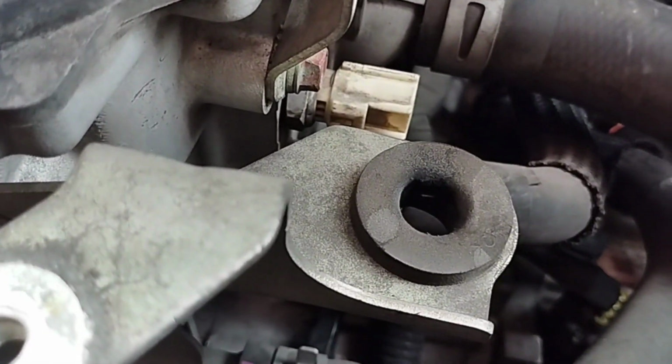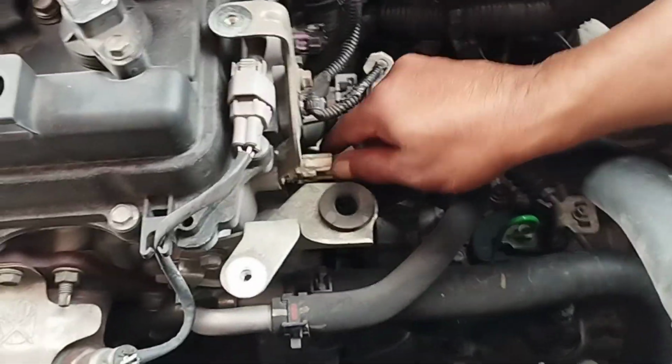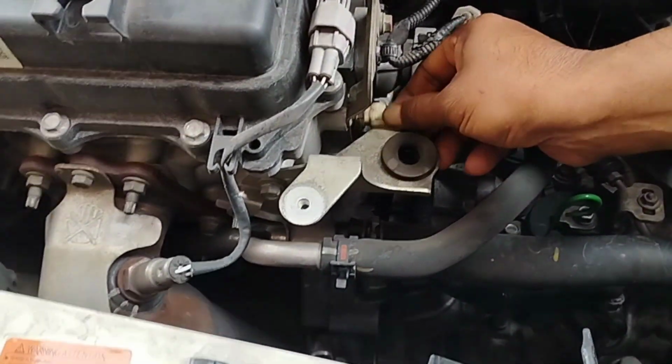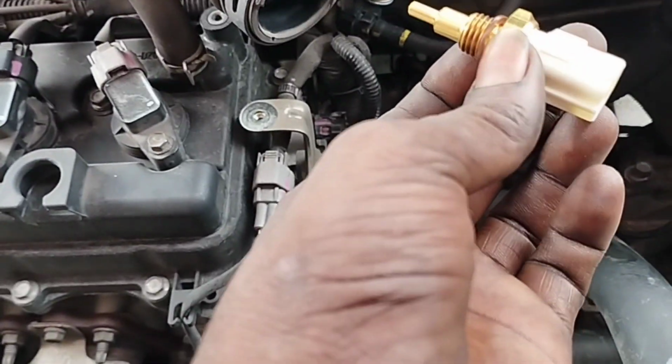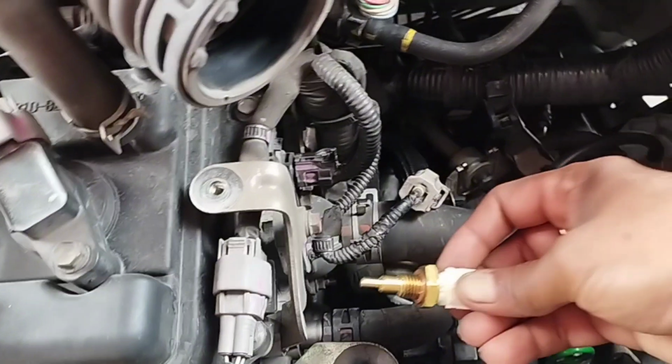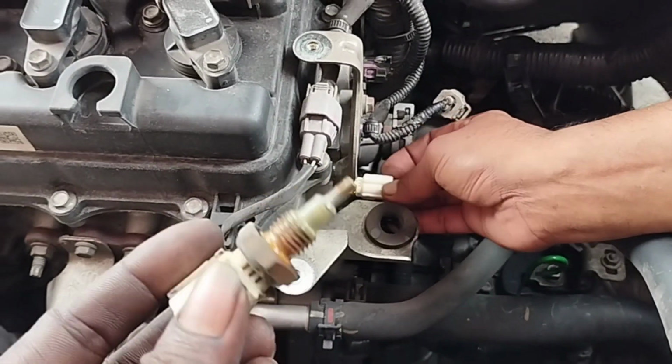Now I'm going to take the car's coolant temperature sensor out to change it. Now I'm going to install this new coolant temperature sensor.